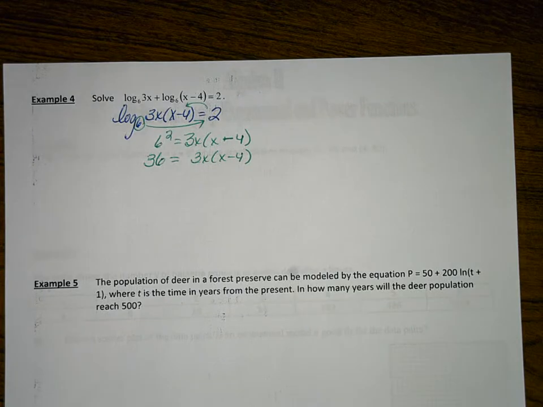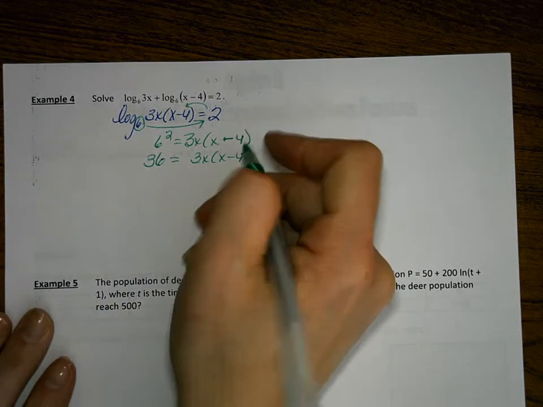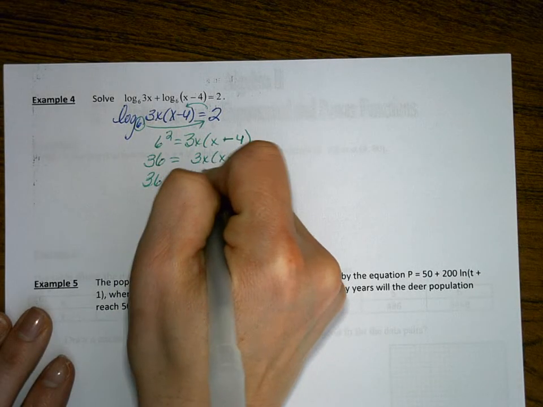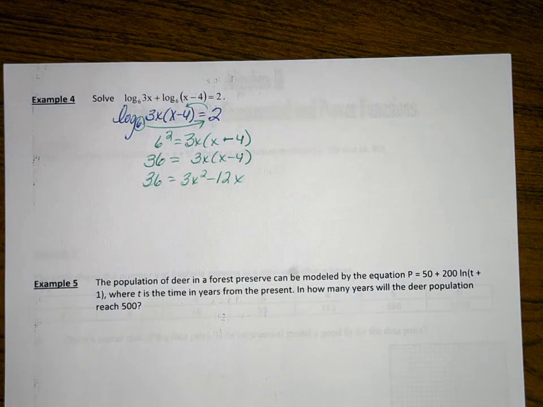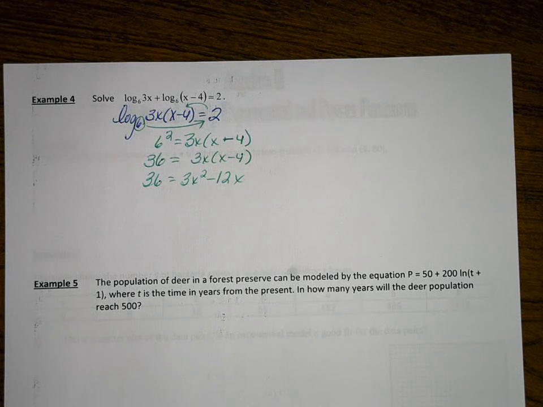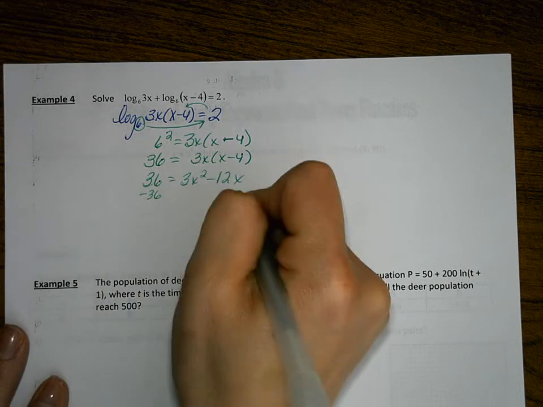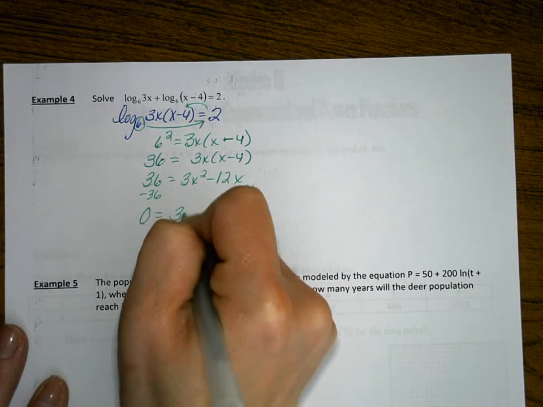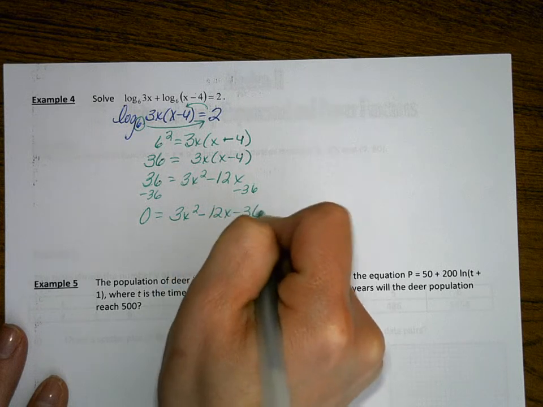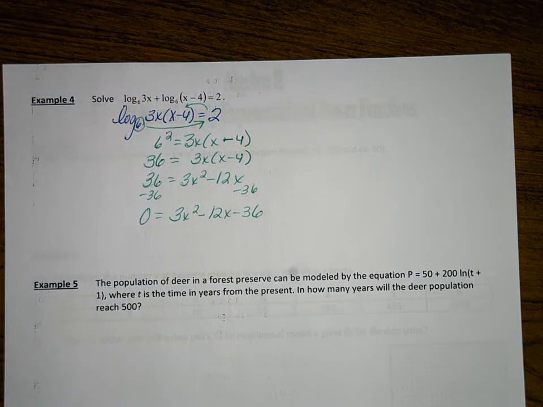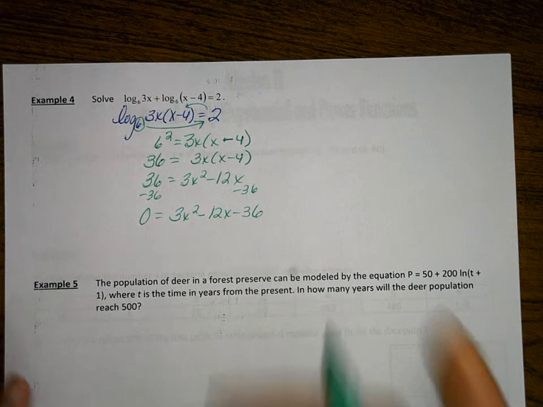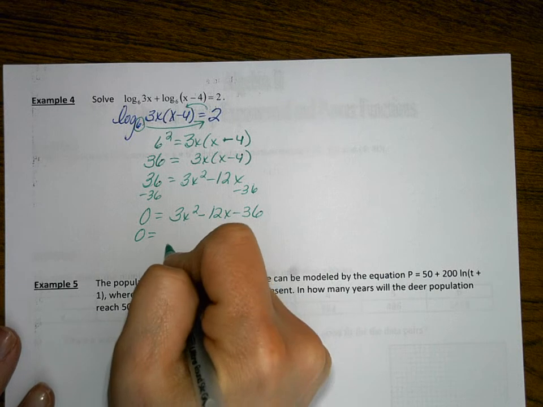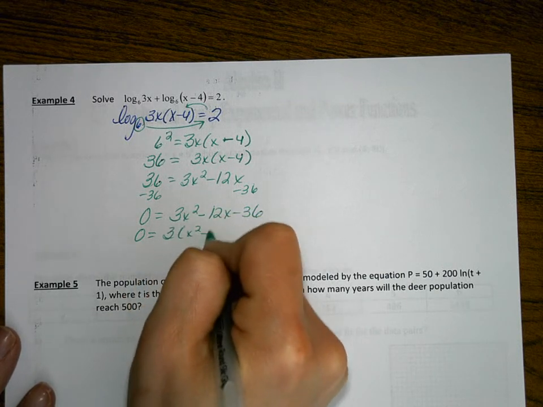All right, let's see here. Miss Jocelyn, you got any thoughts on what we want to do? All right, let's distribute. And then what? Beautiful. Let's subtract 36. Let's get everything on one side equal to 0. Because what am I thinking would be a smart idea with this? Absolutely. What are we going to do to factor this thing? What's my GCF? 3. And I'm left with x squared minus 4x subtract 12.